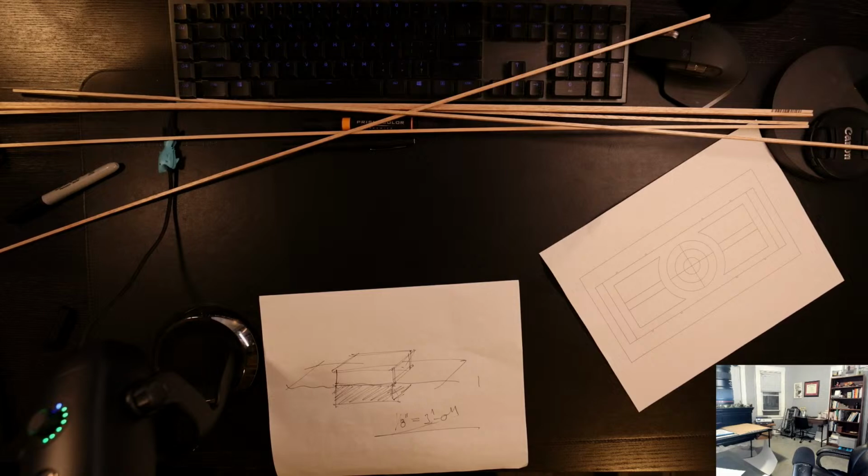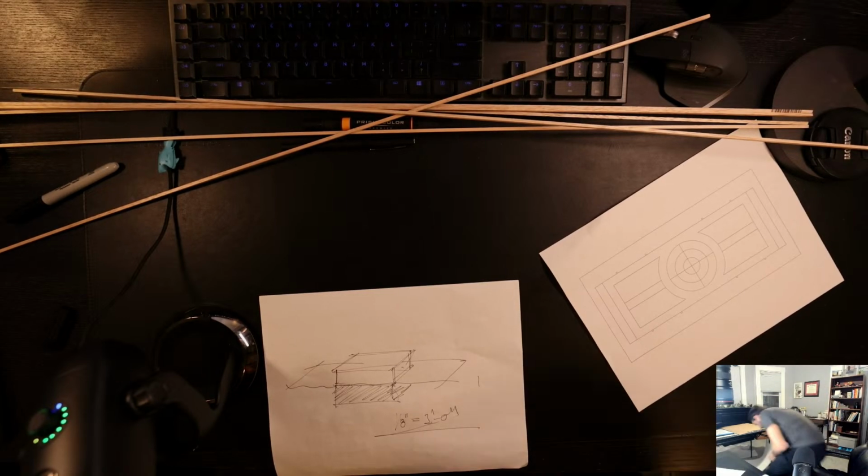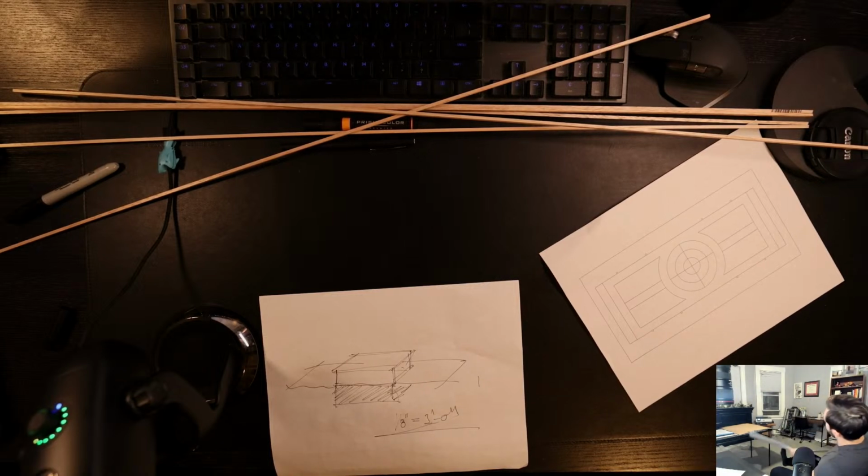We're coming back. We're here. We're going. We're cutting. This is live.